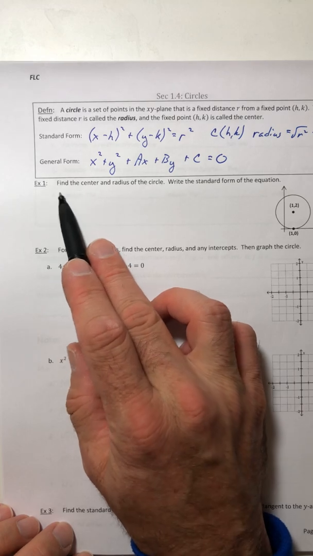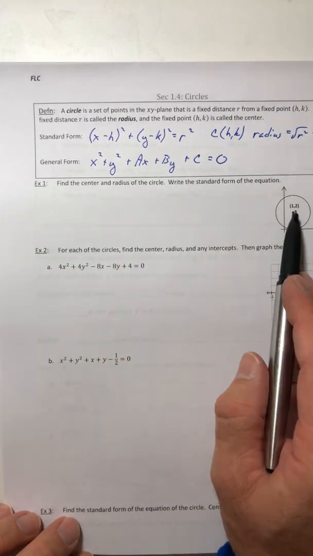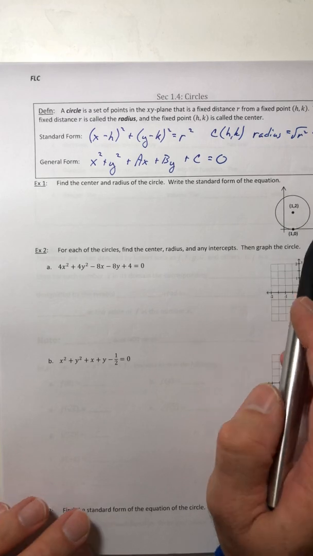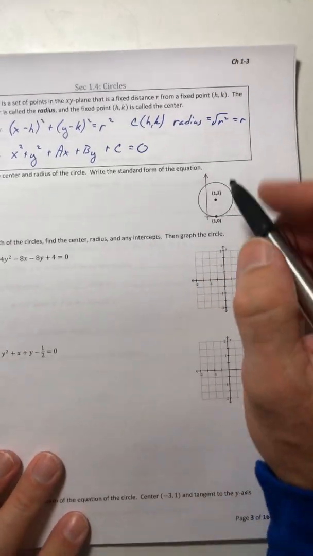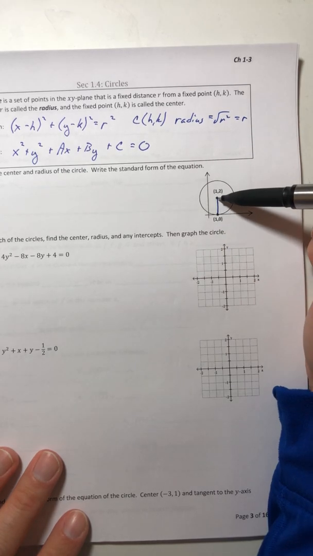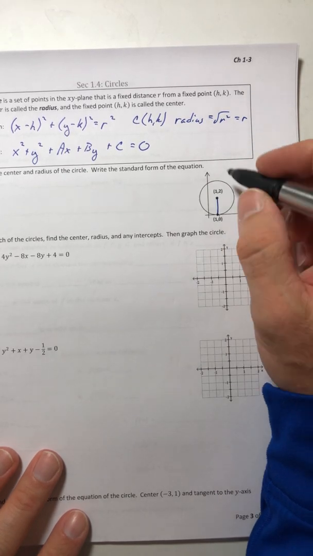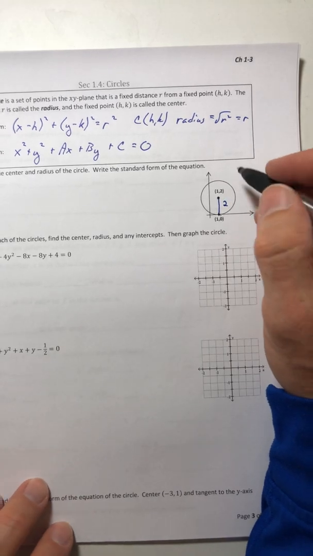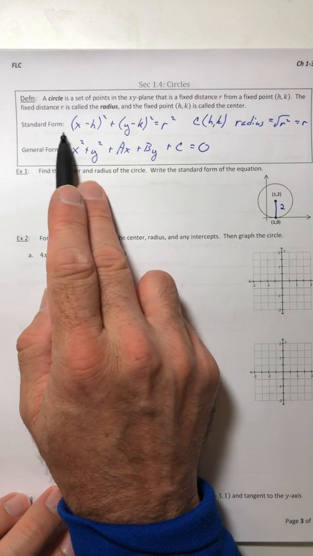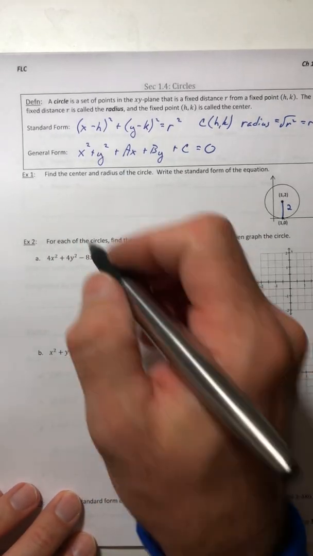So example 1, find the center and the radius of the circle, and then write the standard form of the equation. So here's our center at 1, 2, and the radius, which connects from the center to that point, well, that's got a distance of 2, so the radius is 2. So I can just stick everything straight into the standard form and be done with it.